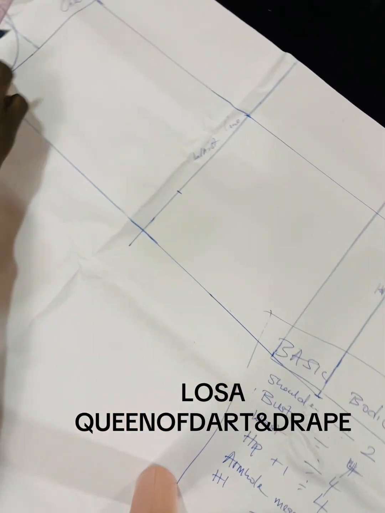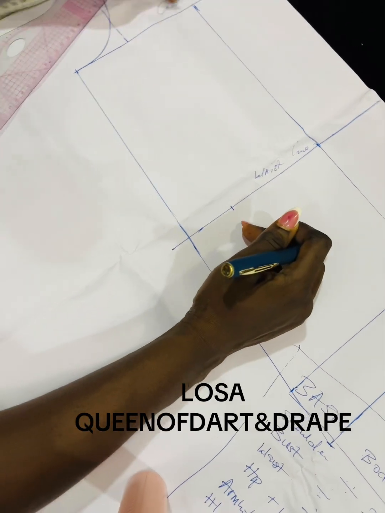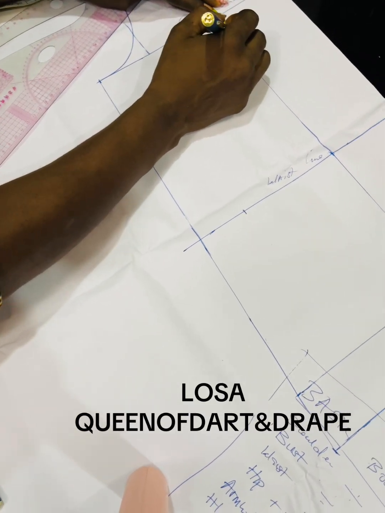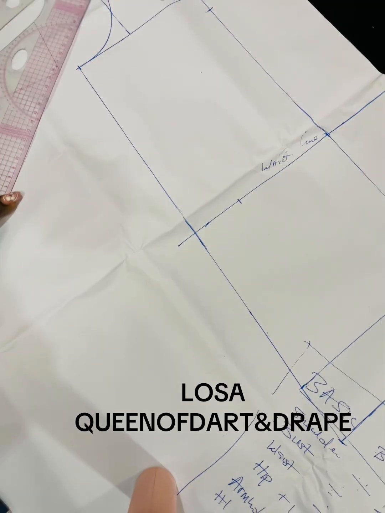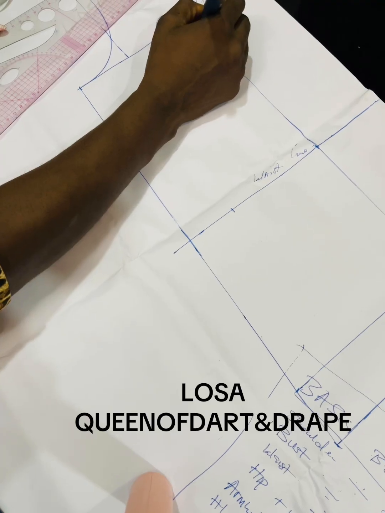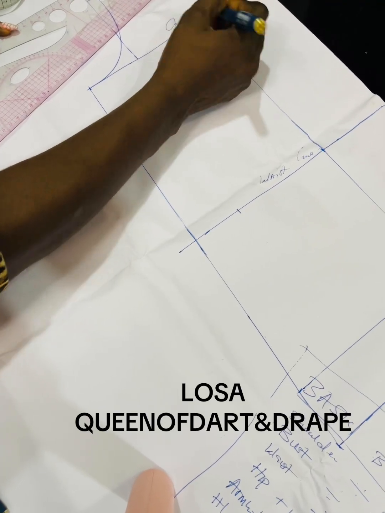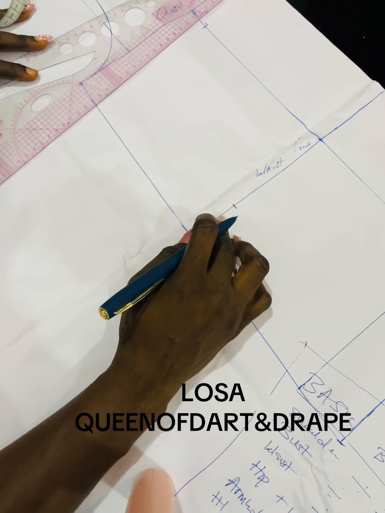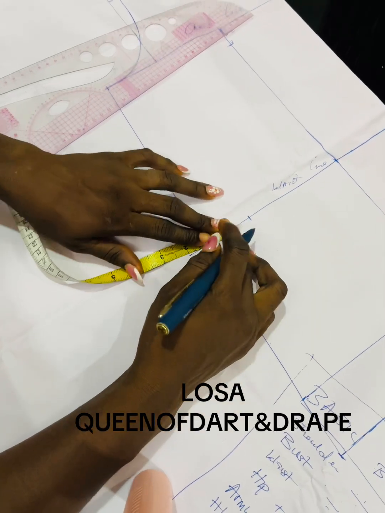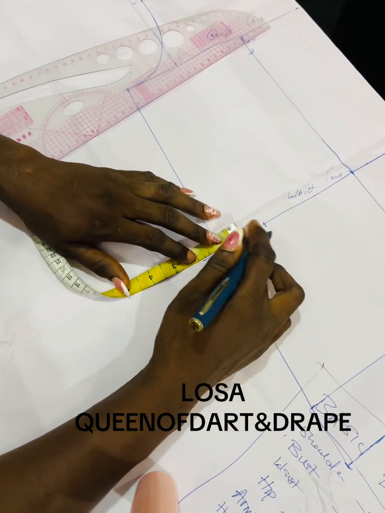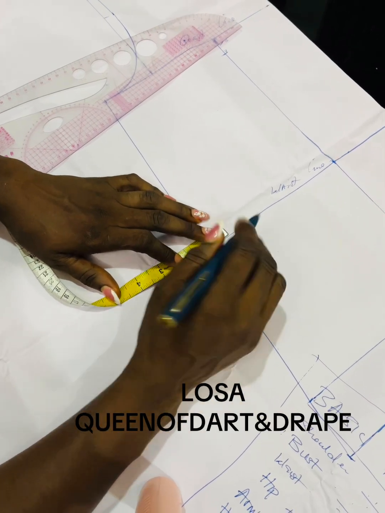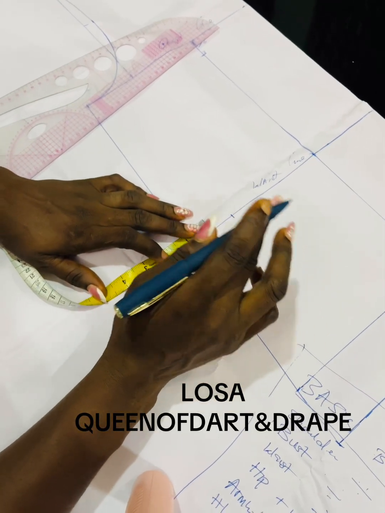So remember, we have 2 inches left. At my chest line, I'll come down by 1 inch. So this is my 1 inch. So now what I will do next is to distribute the 2 inches I have left here. I'm going to use 1 inch or 0.75, depends on how you want to distribute it.